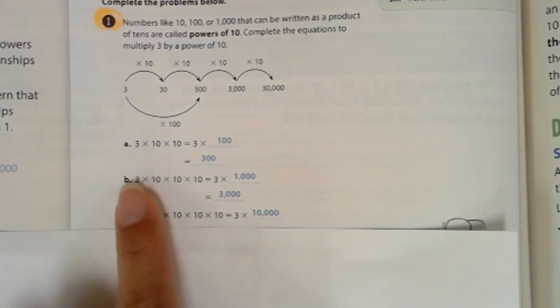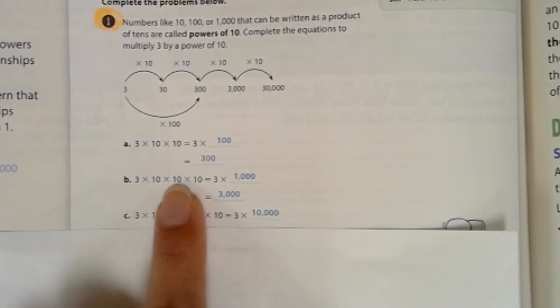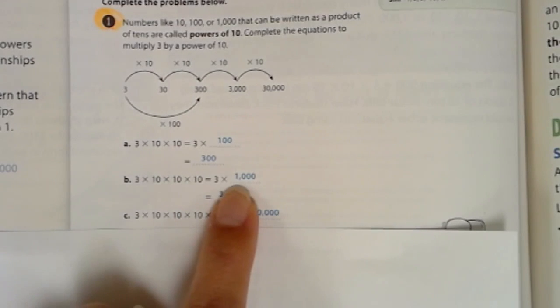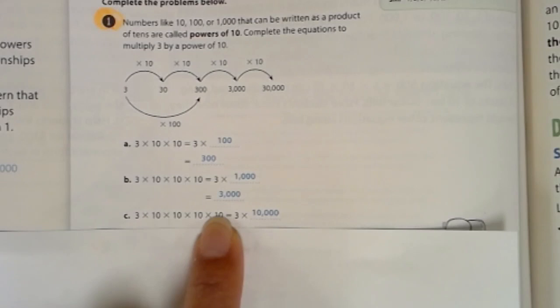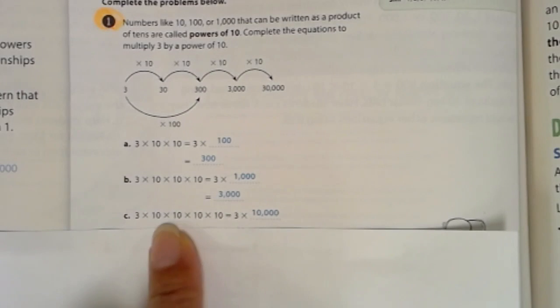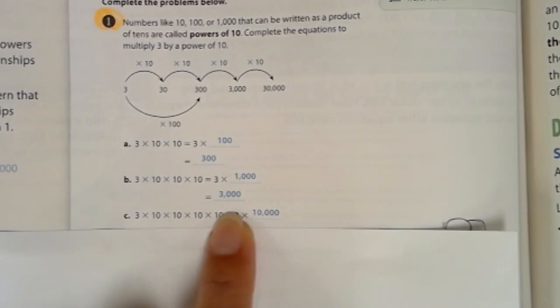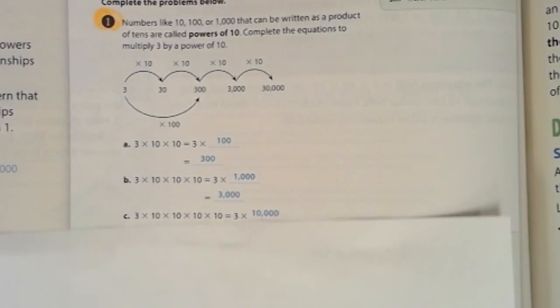The next one was 3 times 10 times 10 times 10. Since 10 to the third power is 1,000, 3 times 1,000 is 3,000. 3 times 10 times 10 times 10 times 10. Since 4 tens, or 10 to the fourth power, is 10,000, that was 3 times 10,000, which is the same thing as 30,000.